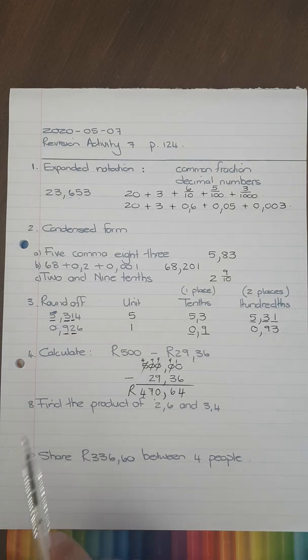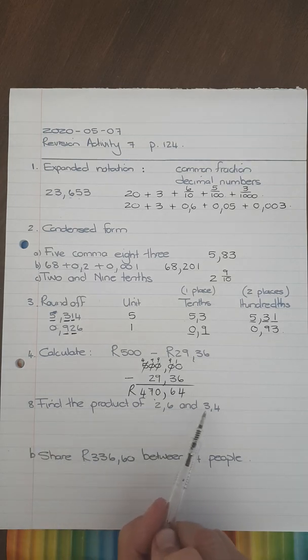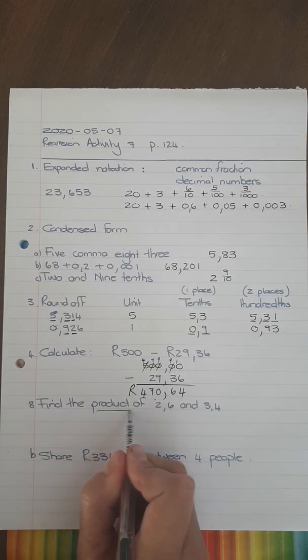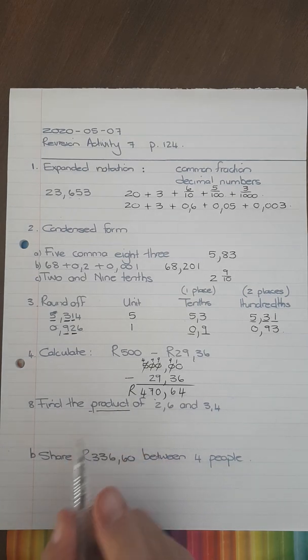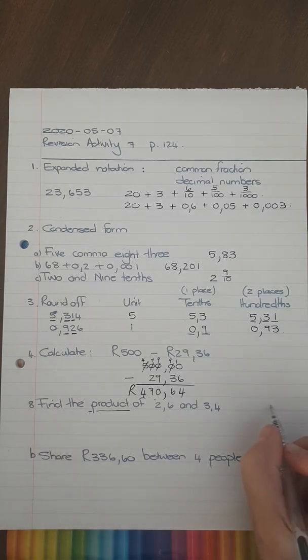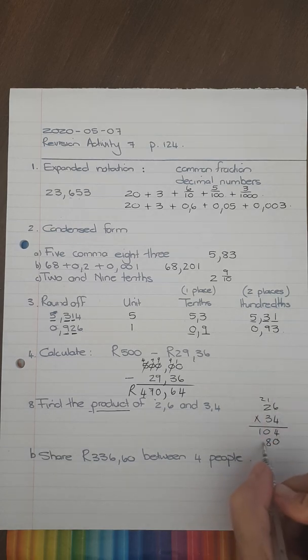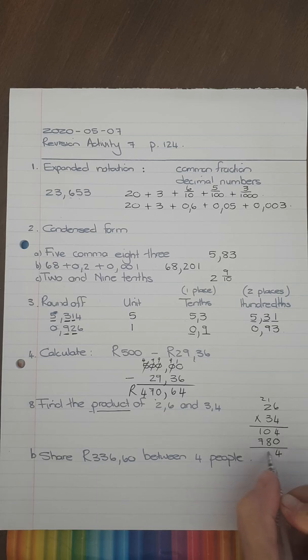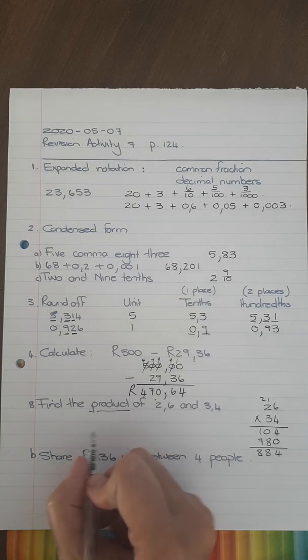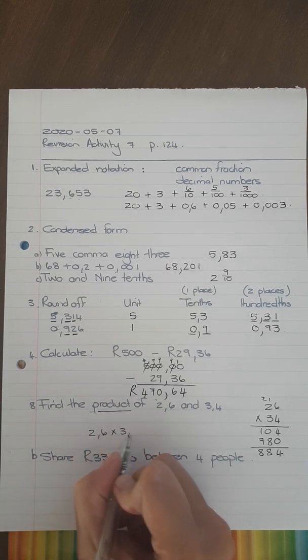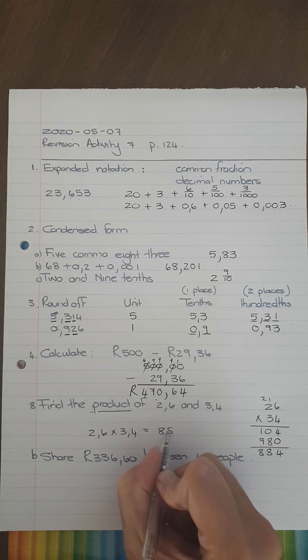Now they say, find the product of 26 and 34. That's the magic over here. Product means multiplication, times. So I say 26 times 34. Do a quick sum. 6 times 4, 24. 2 goes up, that's 10. 0, 18. 1 goes up, 6, 7. 4, 8, 8. So I have my answer. 26 times 34 equals 884.